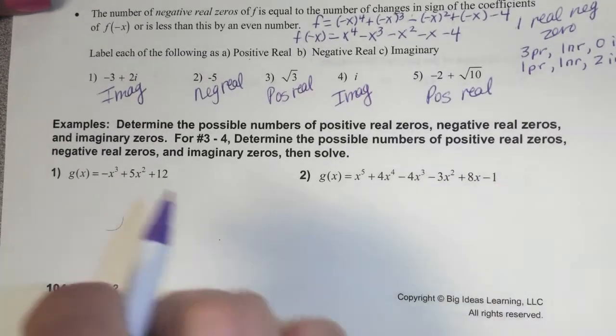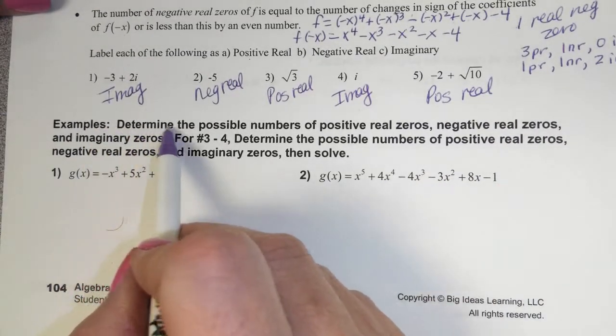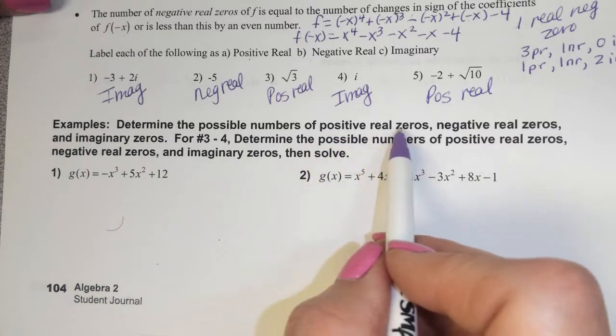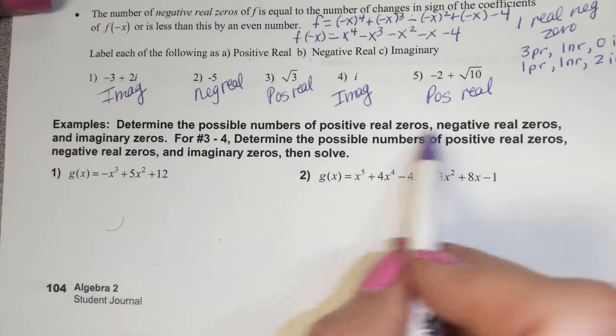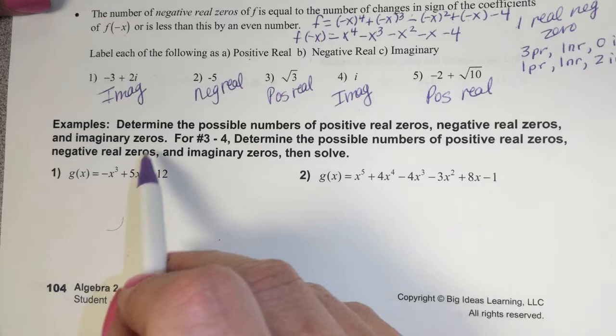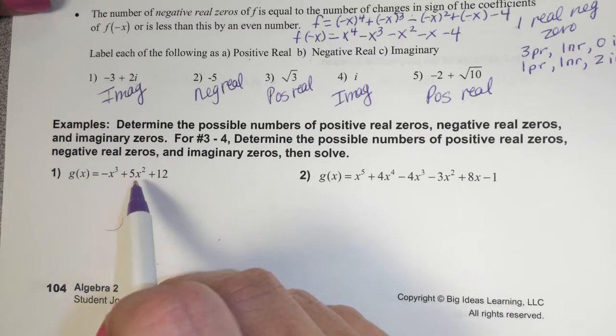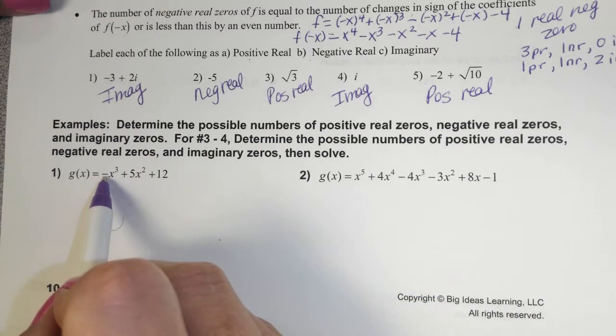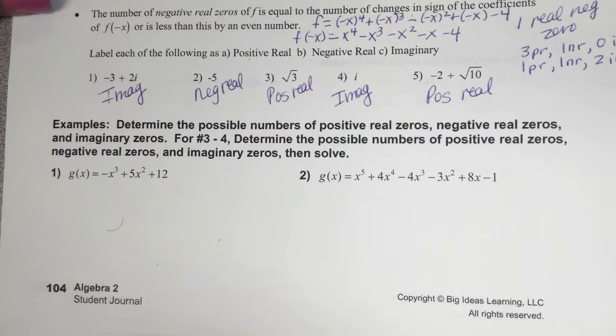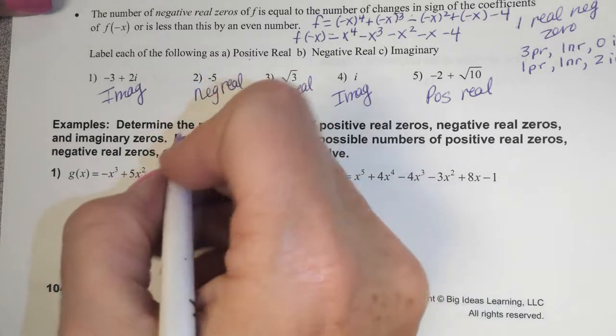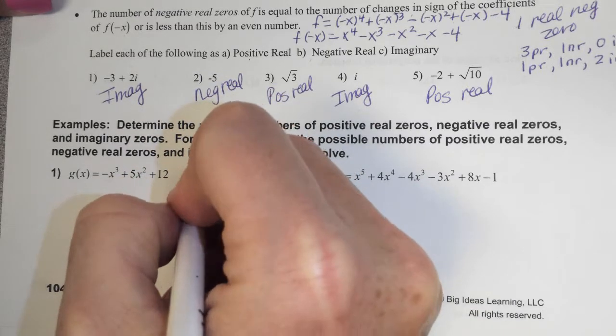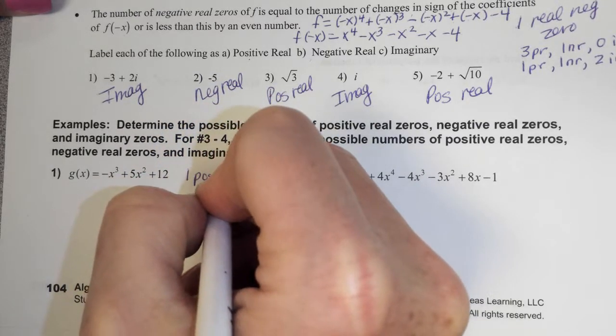Alright, let's come down here. Examples. Determine the possible number of positive real zeros, negative real zeros, and imaginary zeros. That's all we're doing on the first 2. Looking at the sign changes. How many changes in sign do we have at the beginning? 1. So that means I can have 1 positive real.